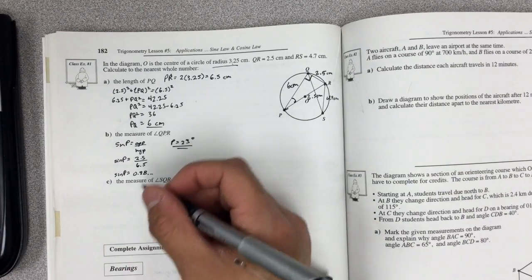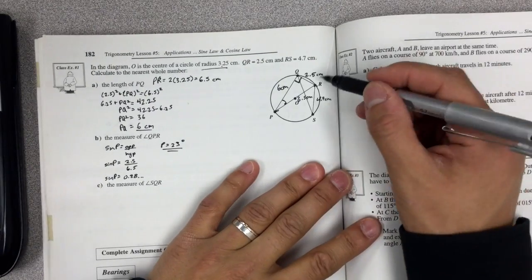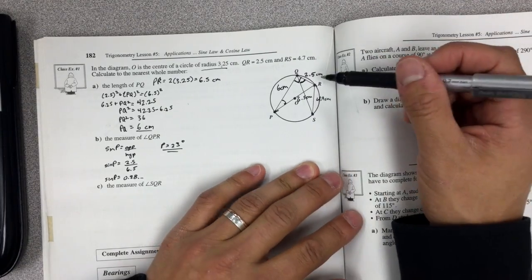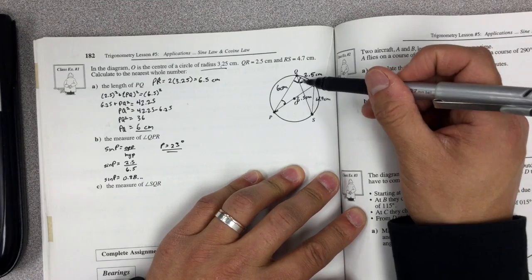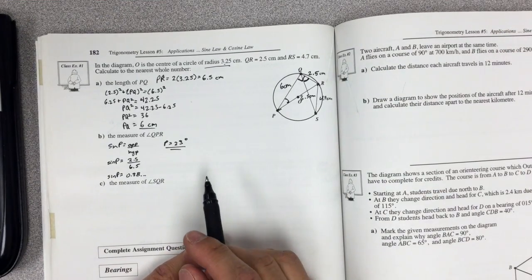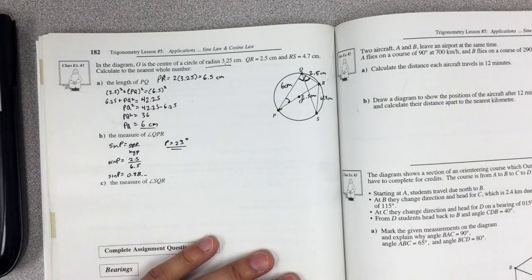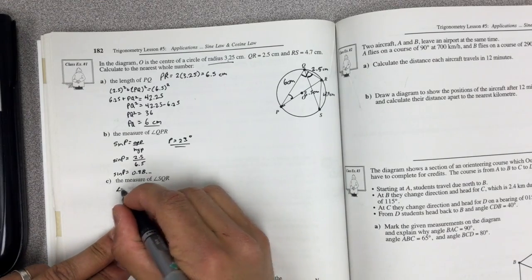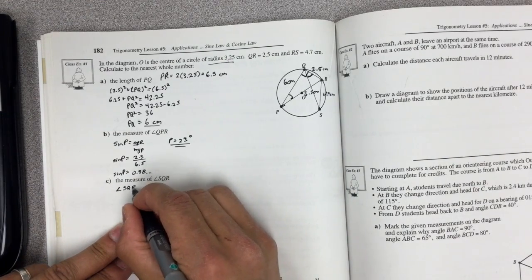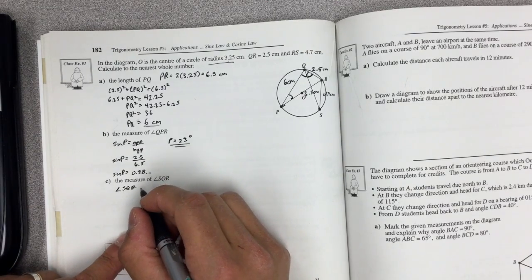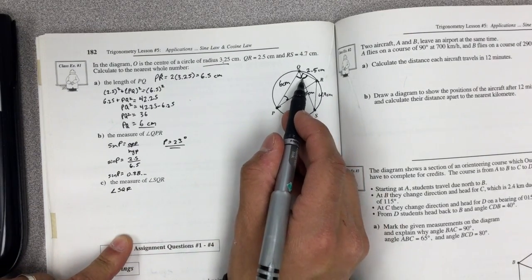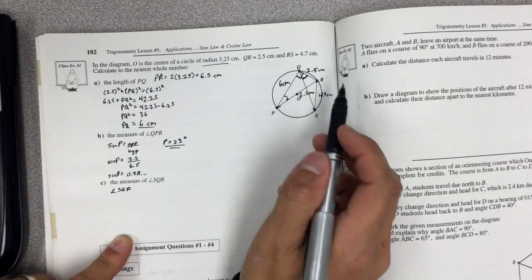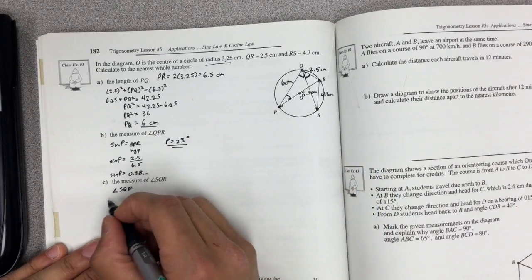And last, we want to determine the measure of SQR. So SQR, that's this angle right here. Now what do I have? I have a side, I have another side, and then I have an angle. I can't use the cosine law because I don't have all sides, nor do I have two sides with a contained angle. And so in order to determine angle SQR, what I need to do is use my sine law.